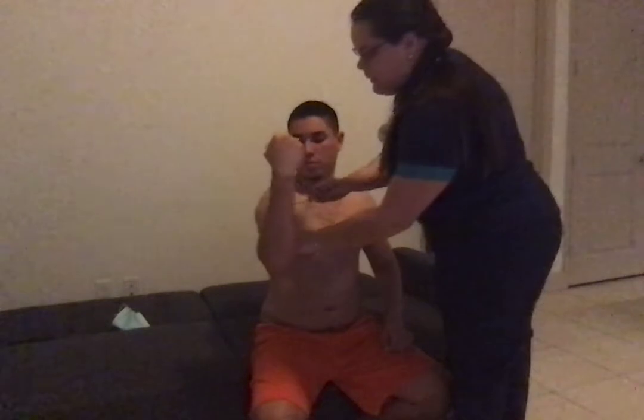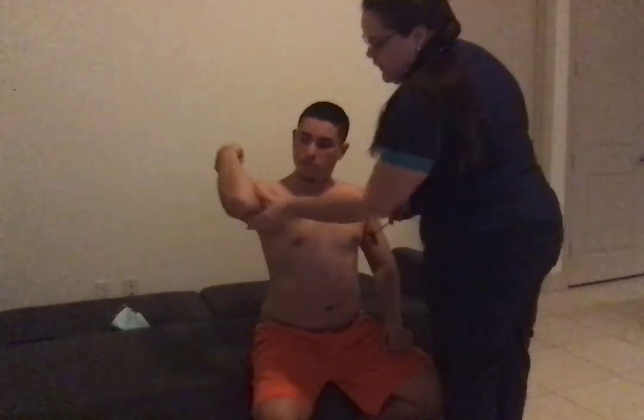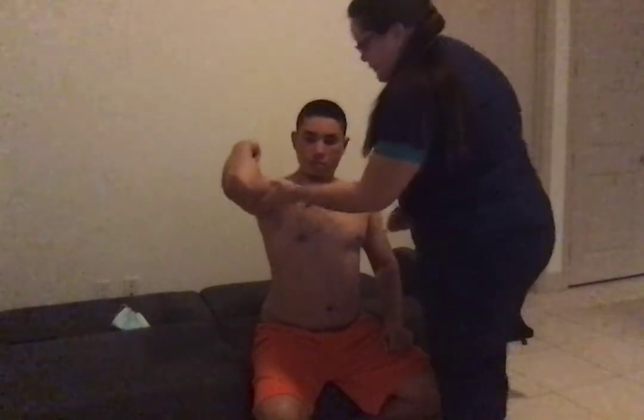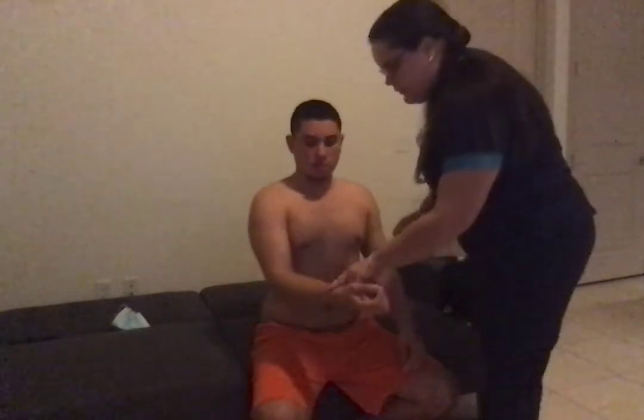I'm gonna do the deep tendon reflex for the bicep. So he's gonna flex, and I'm just gonna test this out. And then for the other arm, I'm gonna test this out, okay? And then I'm gonna assess for the tricep deep tendon reflex. Okay, and then I'm gonna do the brachioradialis deep tendon reflex. Here, and it all sounds good.